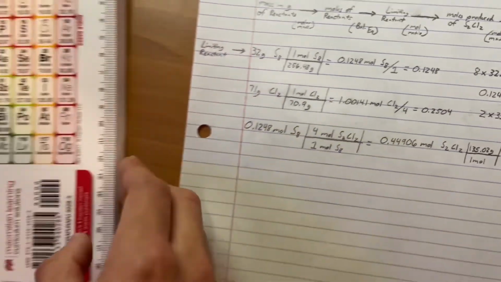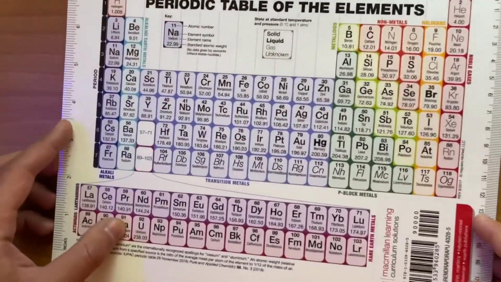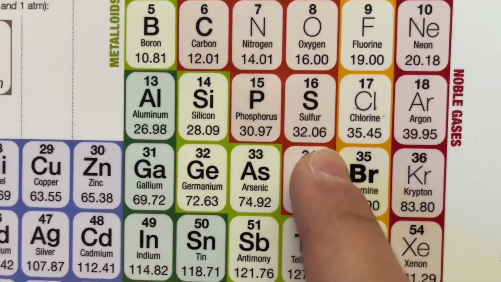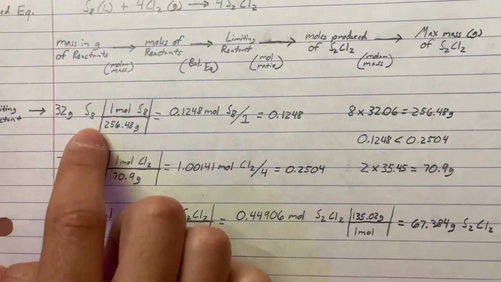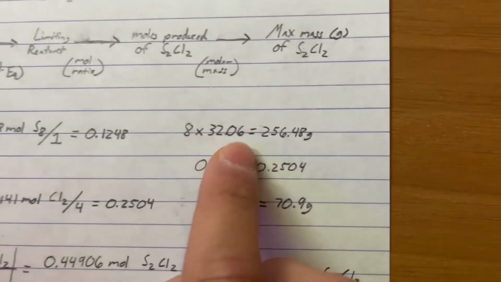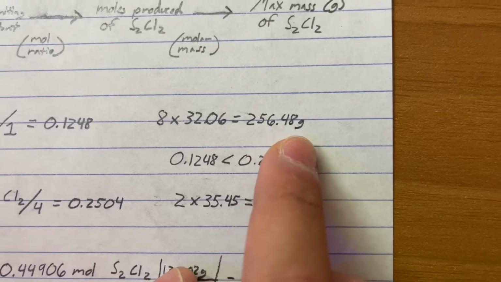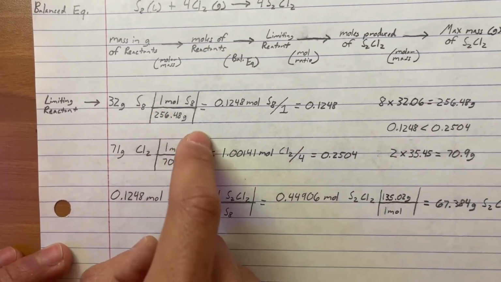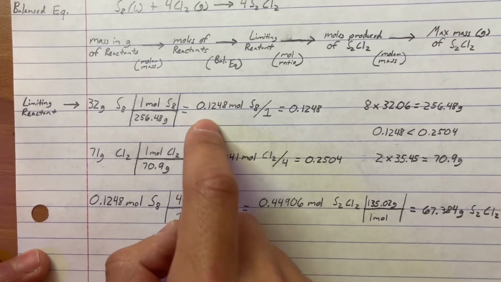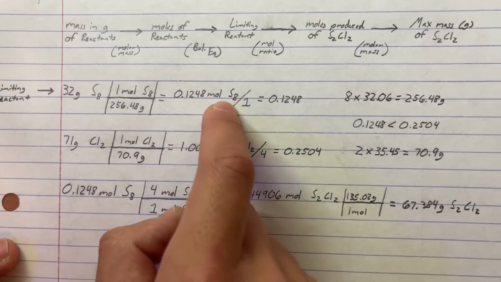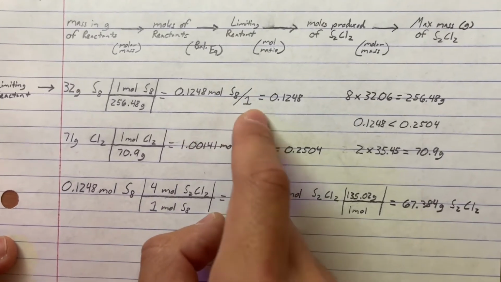If you take a look at your table of elements and look at sulfur, sulfur has a mass of 32.06 grams. Looking at our sulfur, there's 8 of them. So 8 times 32.06 is 256.48. Plug that in, do a little bit of math, and you'll get 0.1248 moles of this. I'll explain this divide by 1 in a little bit.